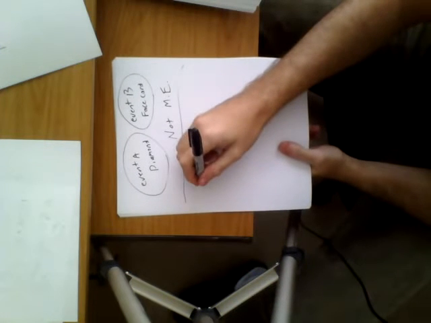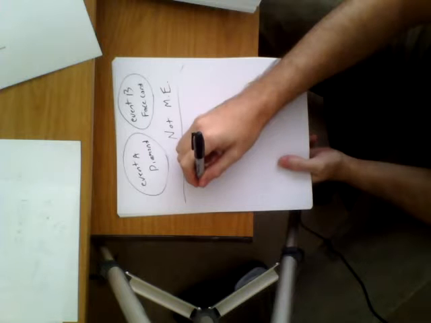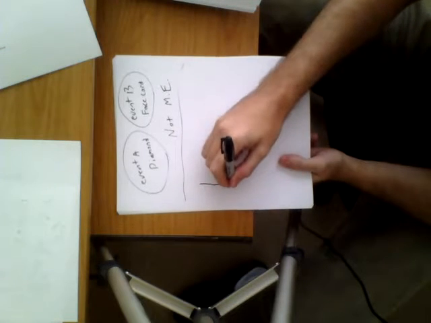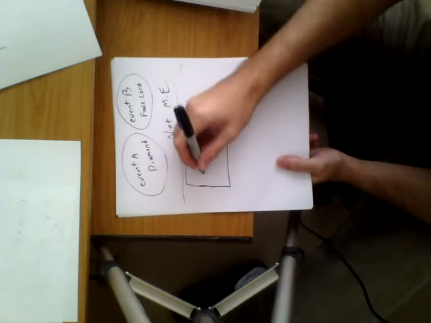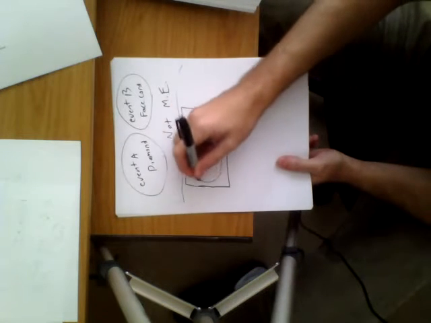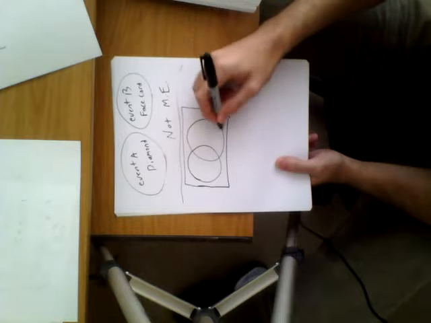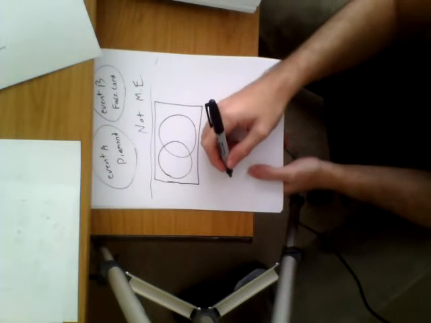Let's look at what your book calls the addition rules, or general addition rules. So I'll go ahead and write the general one down.